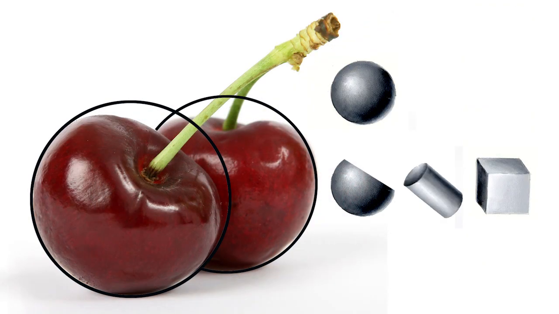In this photo, I wanted to show you that while the overall form is a sphere, the top of the cherry is a combination of forms. And I'm showing you those forms off to the right-hand side. It's almost as if someone cut off the top of the sphere on the left cherry. Now look carefully at the highlights.